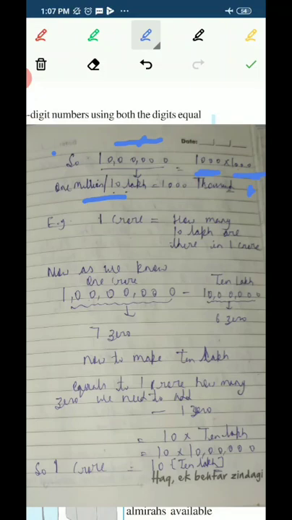So in that case, 1000 times 1000 will be equal to 1 million, that is 10 lakh. So how many thousands are there? As you can see here, 1000 times 1000 will be equal to 1 million or 10 lakh. If you are confused, then you can write your difficulties and confusion in the comments.